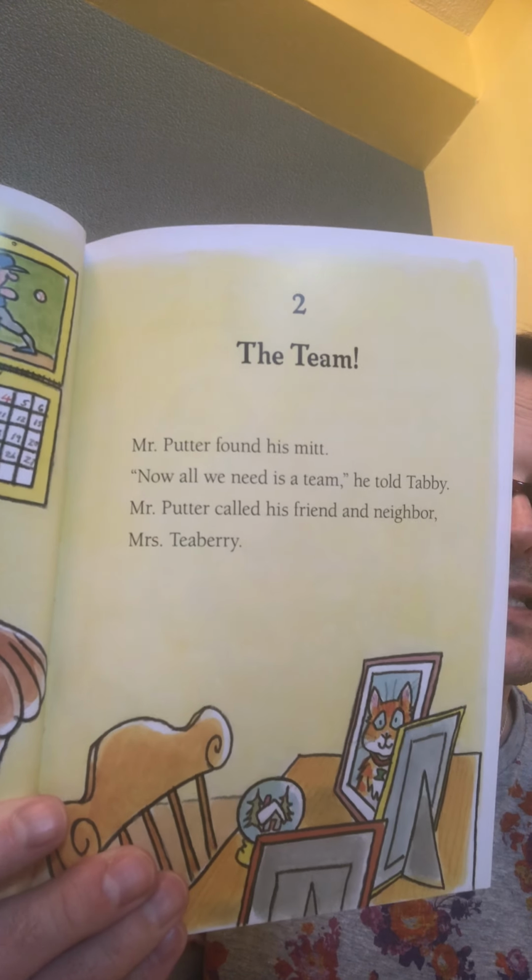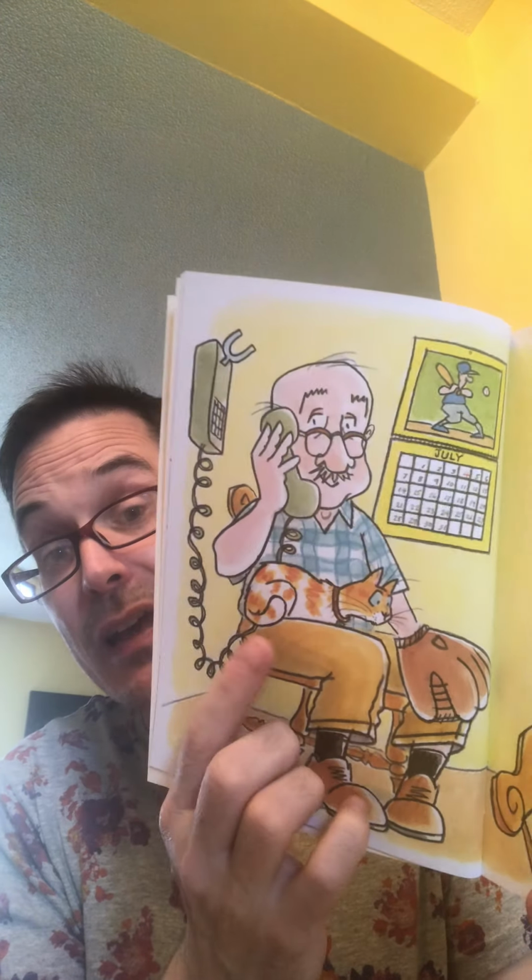So in chapter 1, we learned that Mr. Putter and Tabby like to take naps and that he has an old mitt, he wants to play baseball, and he has a cat named Tabby. But who else is in the story? Who does Mr. Putter know? Does he have any friends and family? And I think we just found somebody, Mrs. Teaberry. And I believe that's probably who he's talking to on the phone.